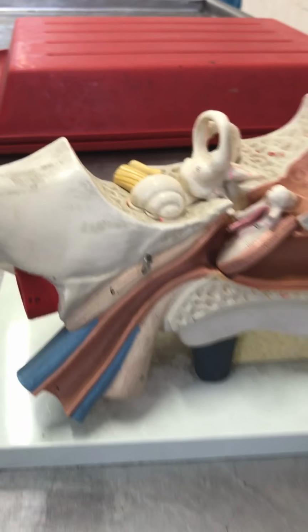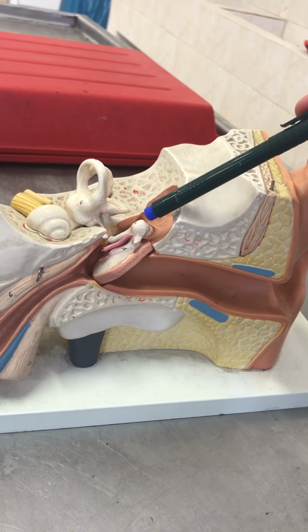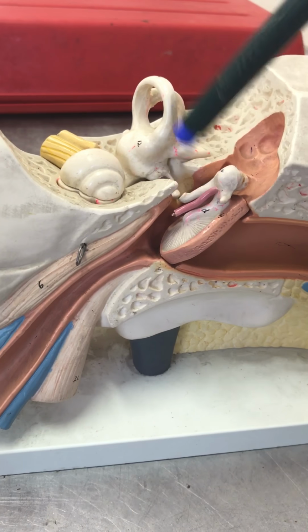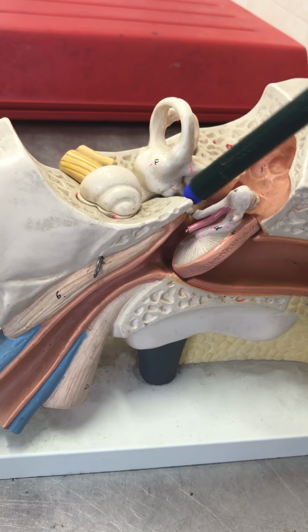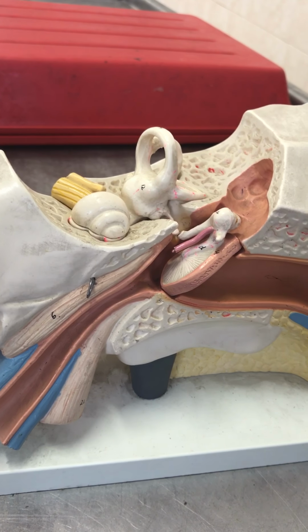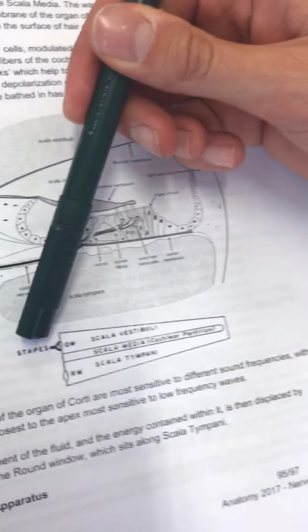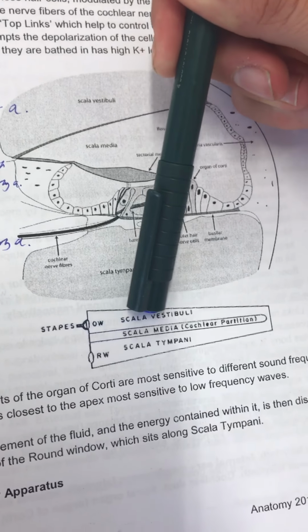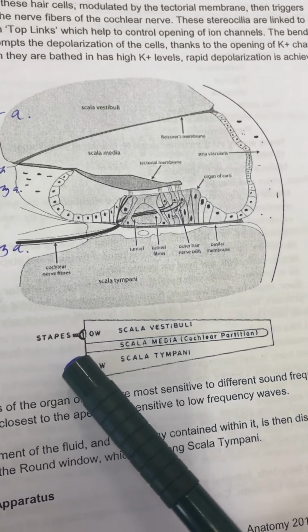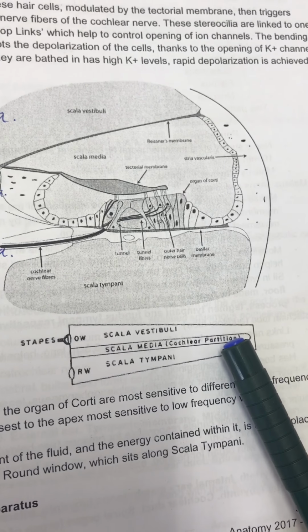So what happens is when our sound waves come through the auditory canal, they hit the tympanic membrane, they cause oscillations in these 3 bones in the middle ear, they then cause oscillations in the oval window, and those oscillations then cause waves in the scala vestibuli. In fact, if you take a look at that picture there, we can see the stapes is attached to the oval window, which causes oscillations in scala vestibuli, and that then causes vibrations and oscillations in the basilar membrane that sits within scala media.